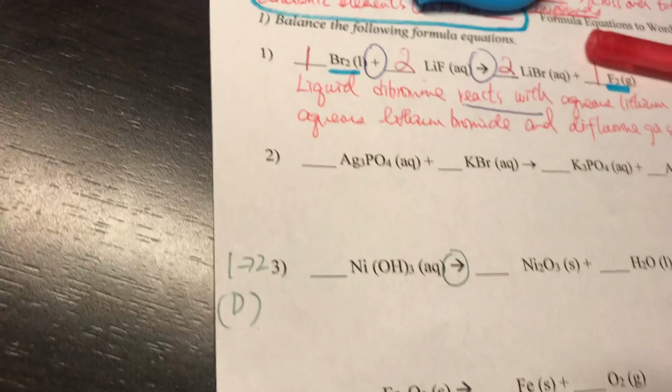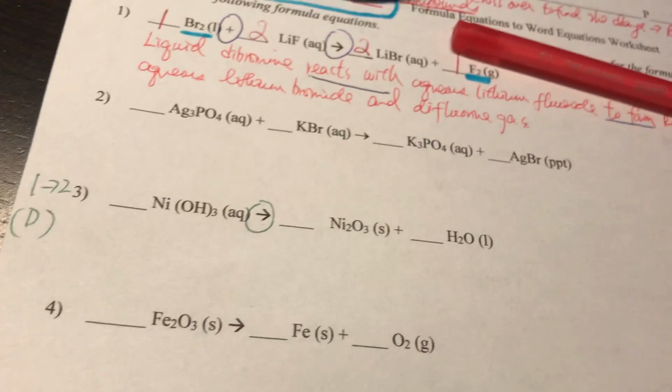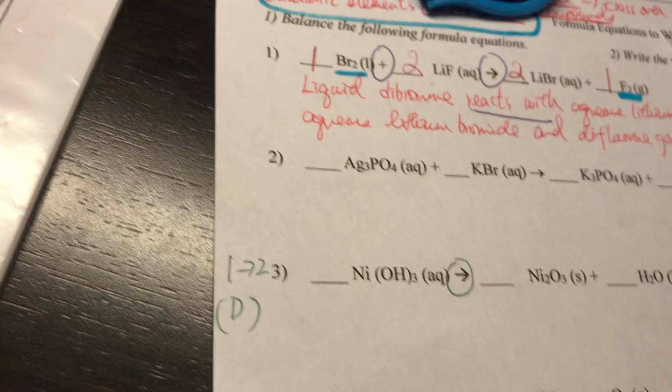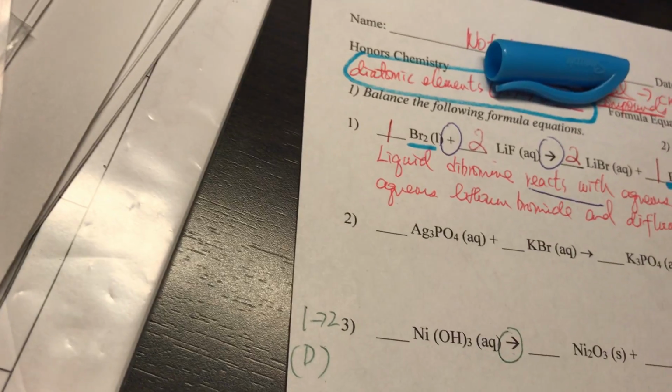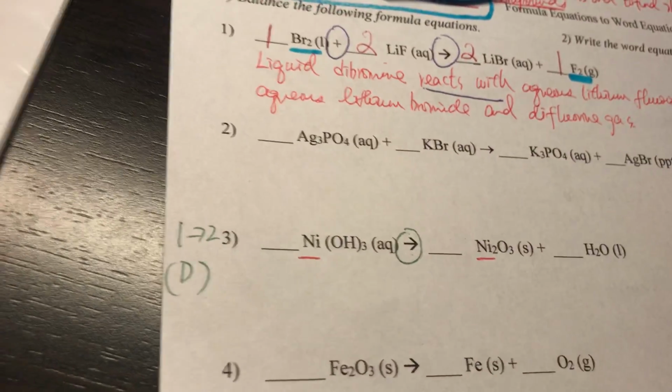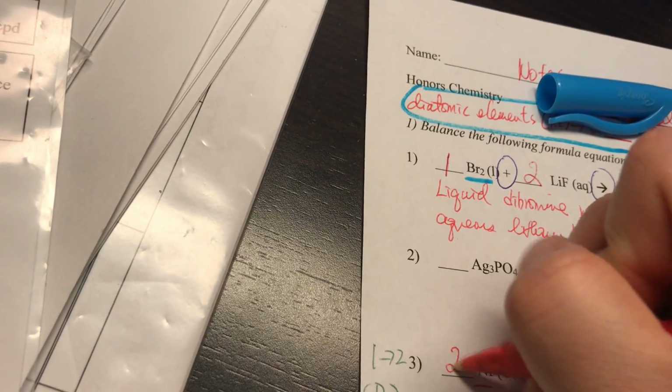That means we will not use react with, we will not use to produce. We will use decompose into. Here we do have a transition metal, Ni. They both have a transition metal here. Now we balance the equation: 2, 1, 3.